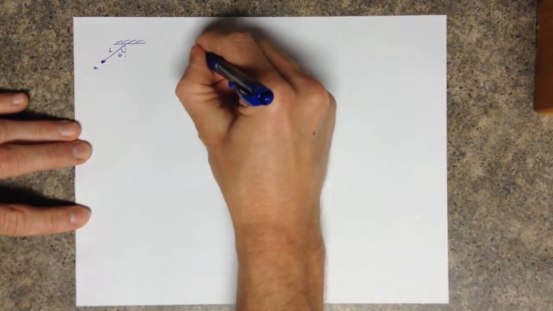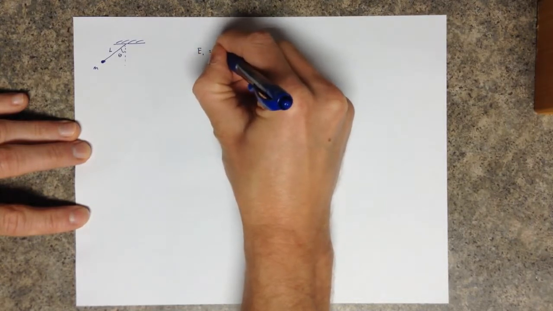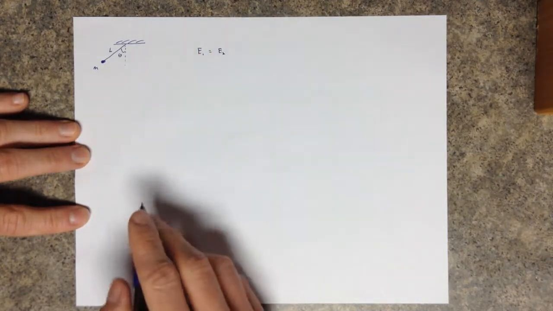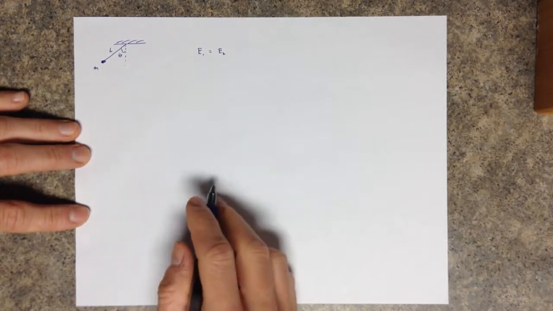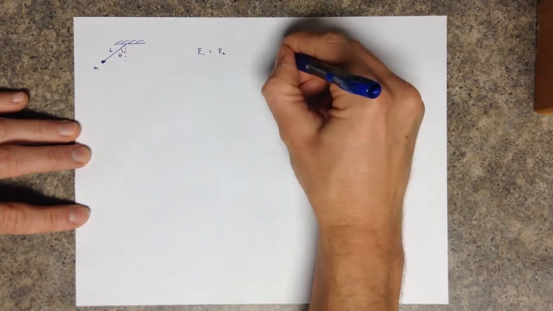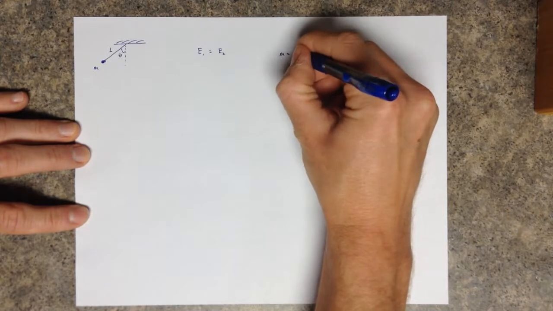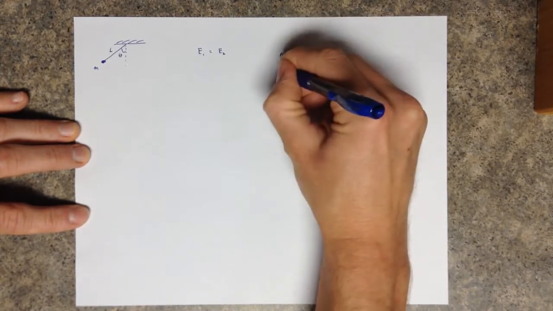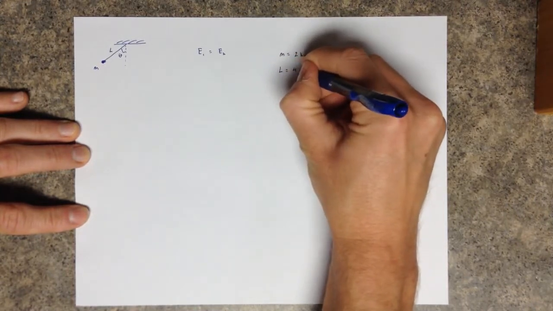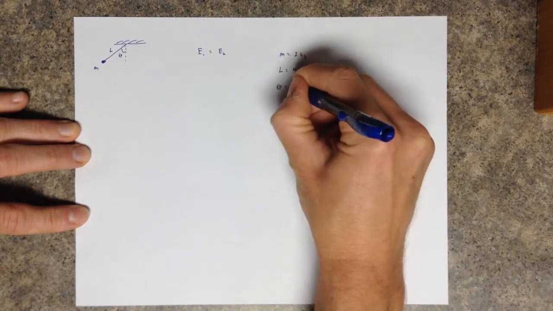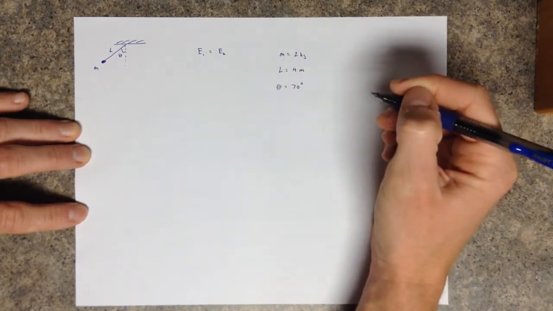Well, the energy at the top is still going to equal the energy at the bottom. No energy is lost due to the work done by friction or any drag forces. Okay, let's say that the mass is a 2 kilogram ball, the length of the string is 4 meters, and let's say the original angle was 70 degrees.